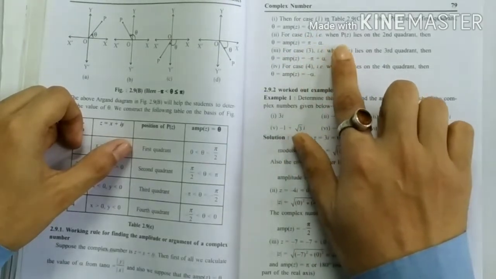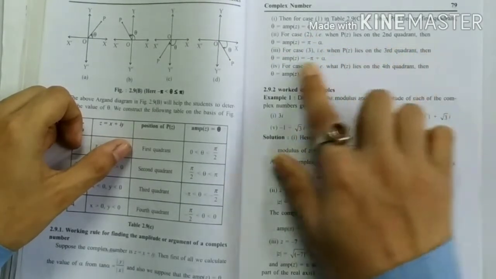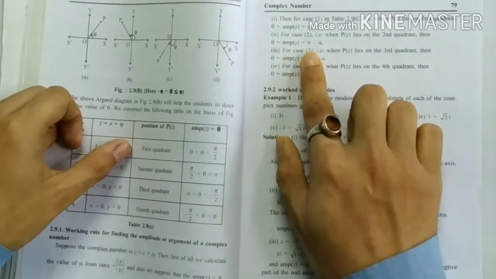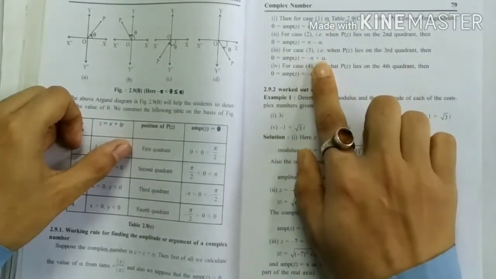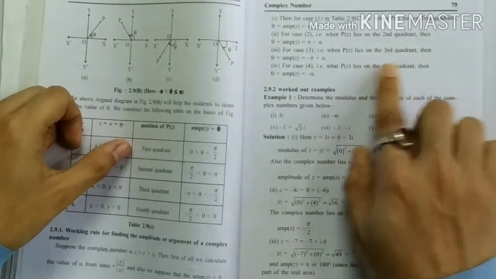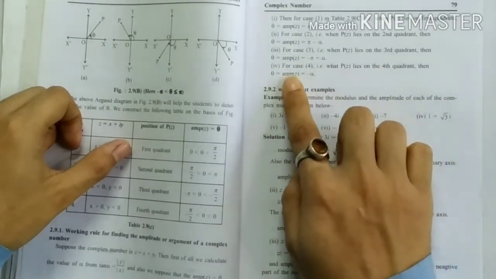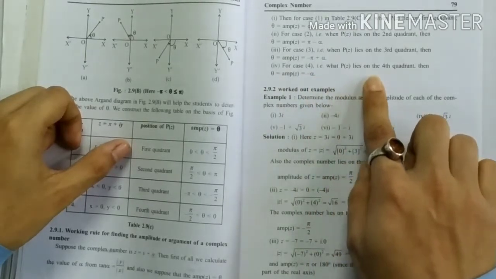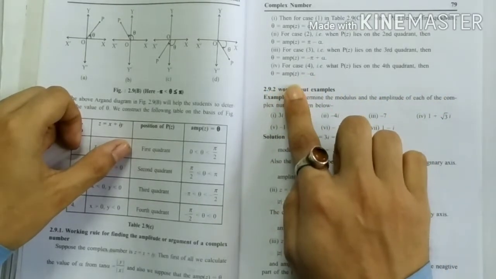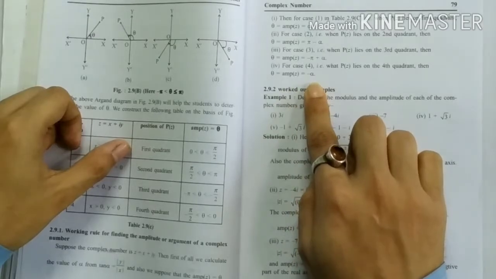For case 2, when P(z) lies in the second quadrant, theta = pi minus alpha. For case 3, when P(z) lies in the third quadrant, theta = minus pi plus alpha. For case 4, when P(z) lies in the fourth quadrant, theta = minus alpha.